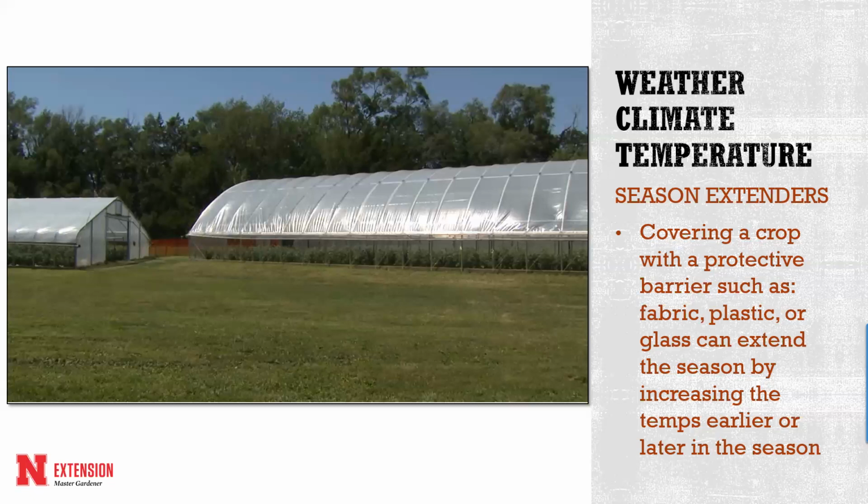High tunnels are unheated structures that extend the growing season by creating warmer production environments late into the fall and early into the spring. As you can see, this is a high tunnel. You can manipulate it. Remember, we talked about putting shade cloth on it. You can actually make it a little bit shadier and keep it a little bit cooler in there in the summertime by putting shade cloth over the top.